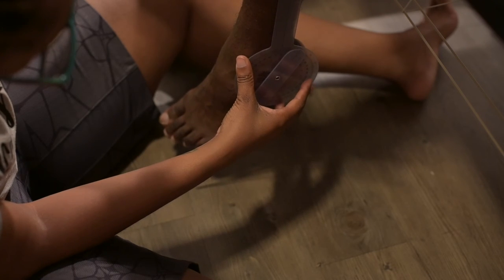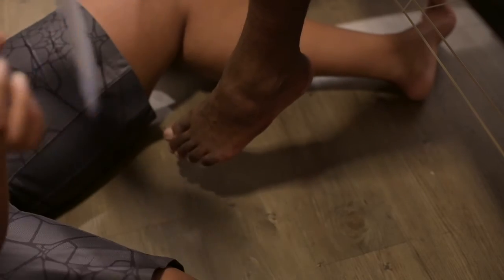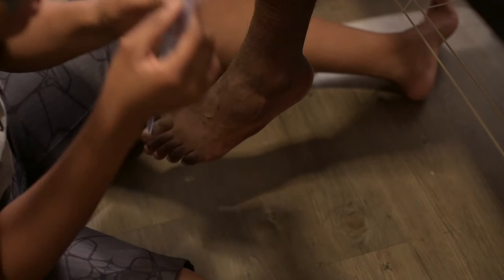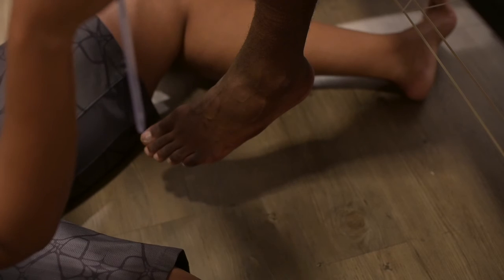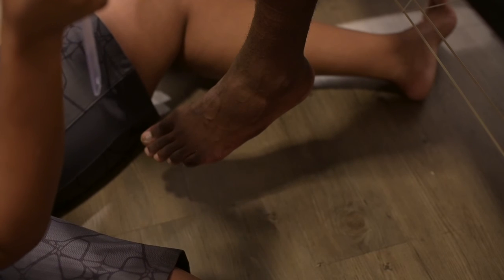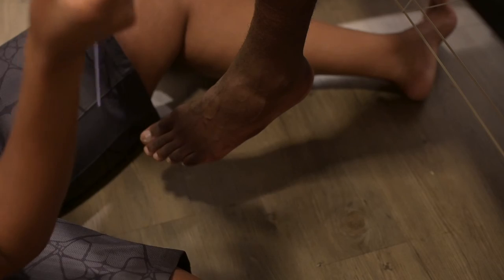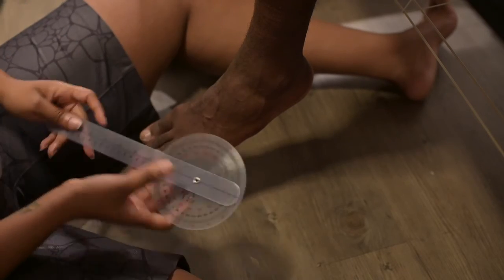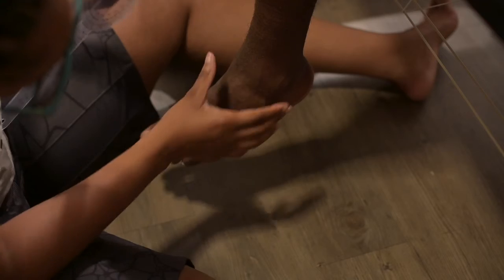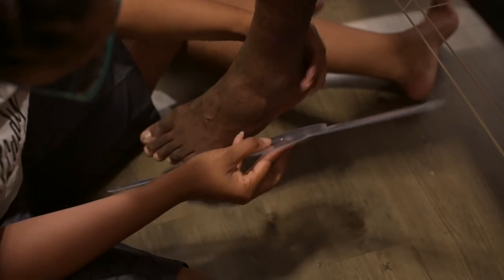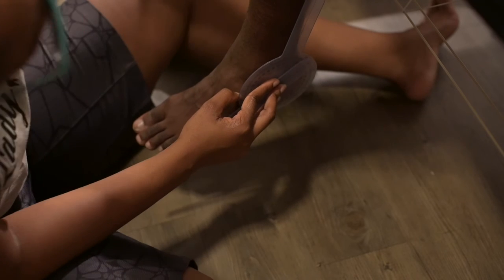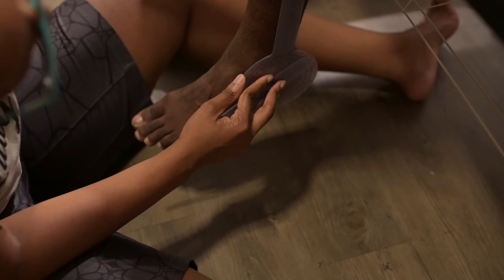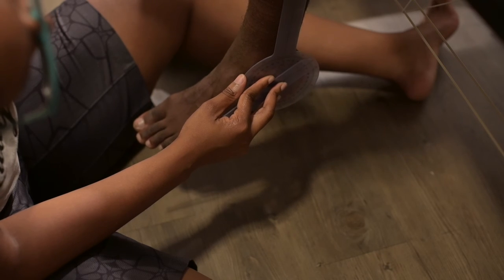Alright, so there's that. His measurement is wrong, so let's redo this. So again, lateral malleolus, axis of rotation, fibular head is here.